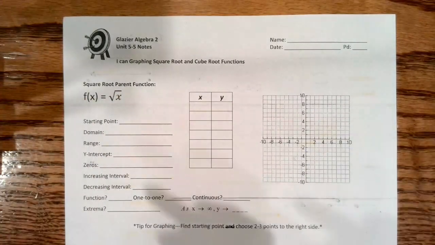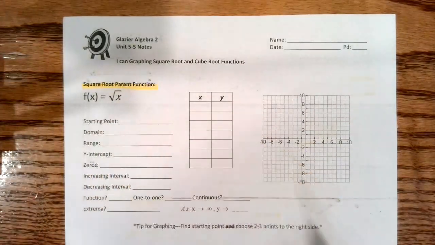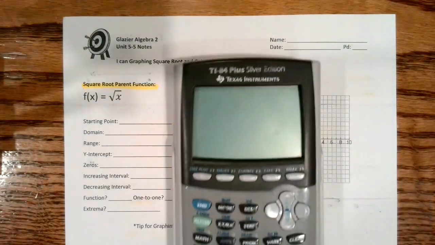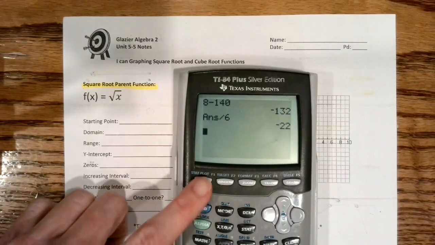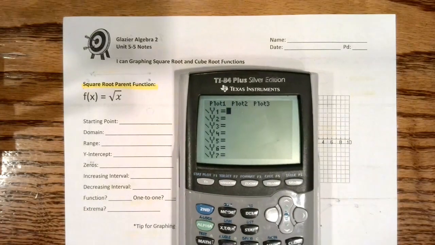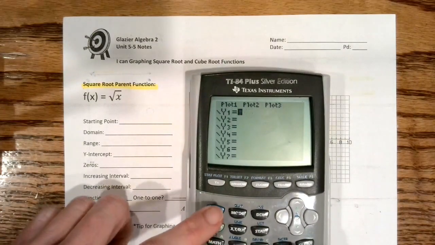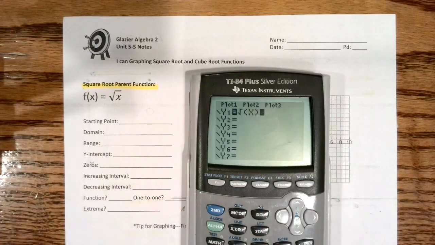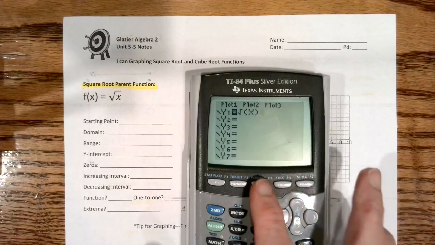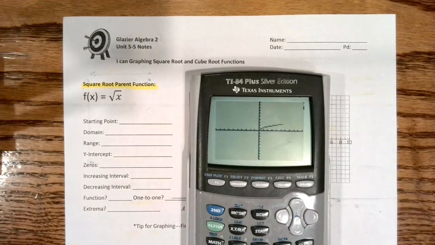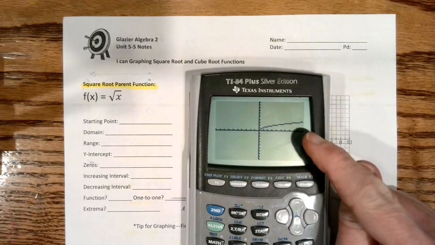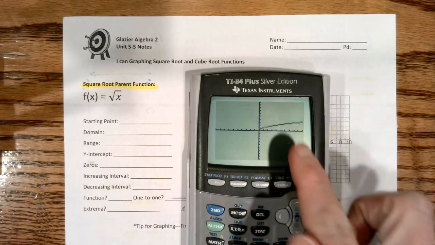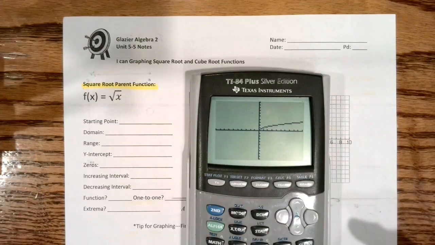Okay, so now we're going to start analyzing these graphs by looking at our new parent function, which is going to be the square root function. And if you get your graphing calculator, you can go ahead and go to your y equals, and you can enter in the square root of x. Looking at a graph of it shows you an interesting graph. Notice it's only in one of the quadrants.